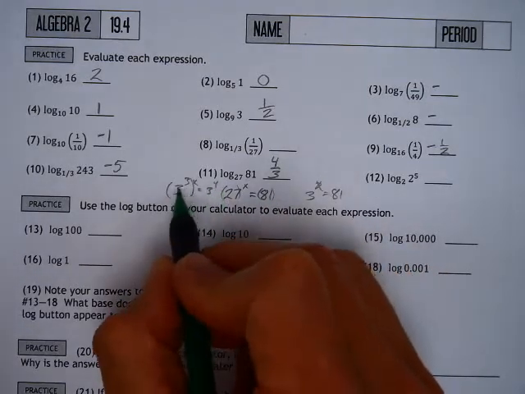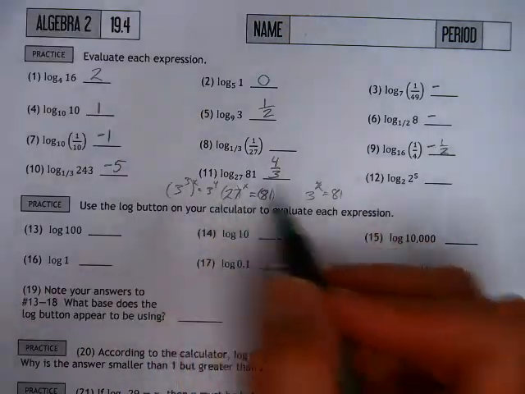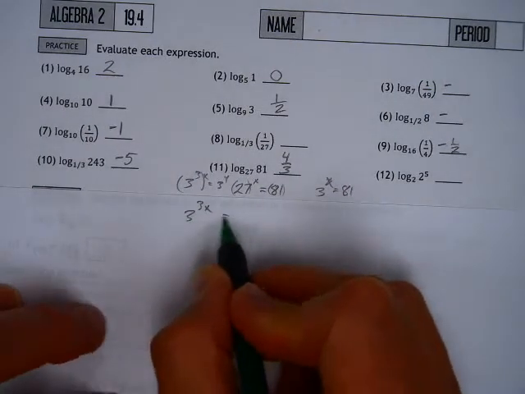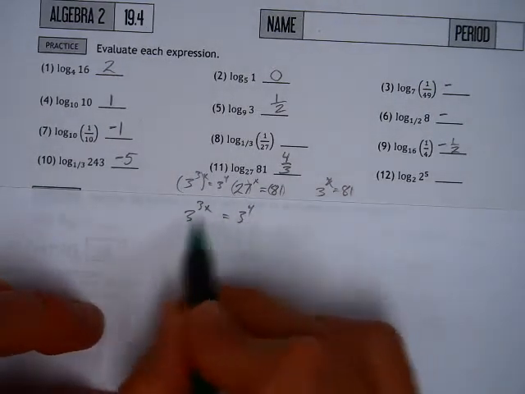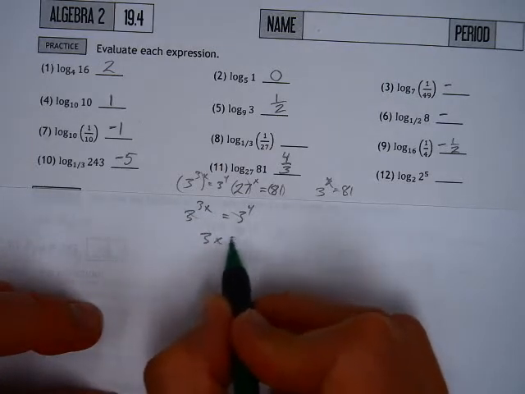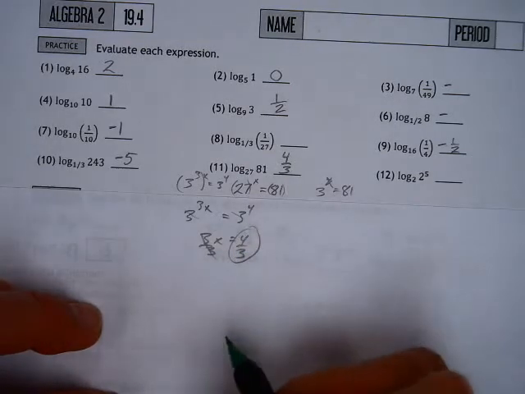So you get your 3 to the 3x power equals 3 to the 4. Now you got your common base. Now you can just ignore them for the moment and say, well, 3x then must equal 4 if you divide by 3. You get the same answer that you got that way.